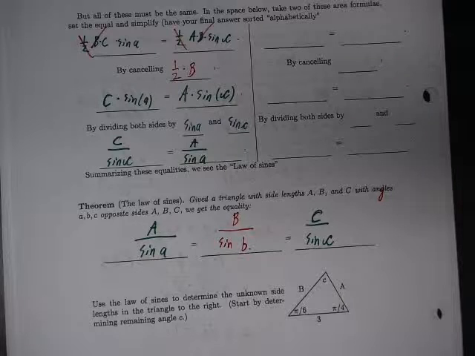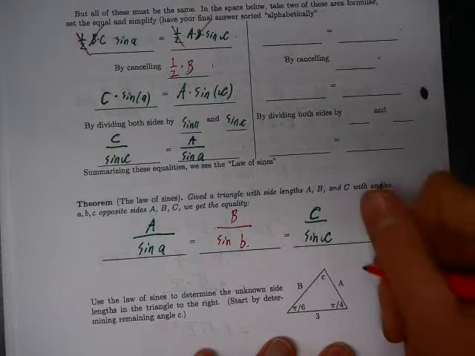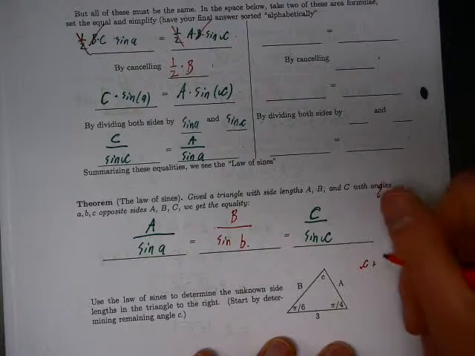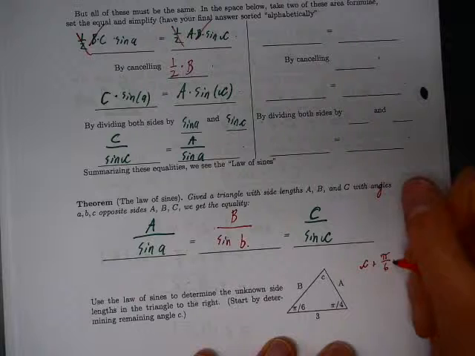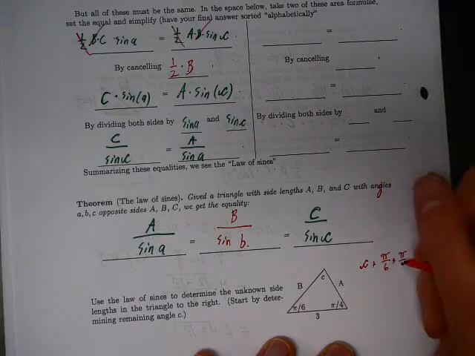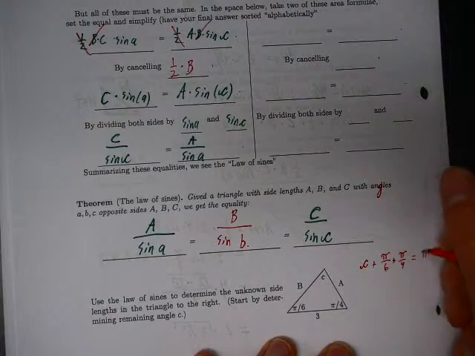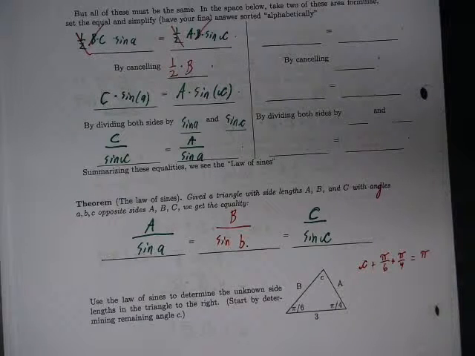What do the interior angles of the triangle have to add up to? 180 degrees, or in radians? Pi radians. So I know these three angles have to add up to pi radians. So I know that c plus pi over 6 plus pi over 4 must add up to pi. Do you think you could solve that for c? I mean, of course you can, right? You just need to subtract two things, and then maybe do some simplification.